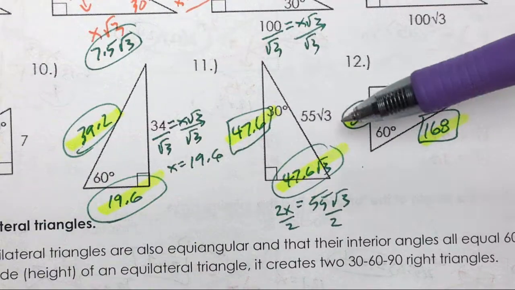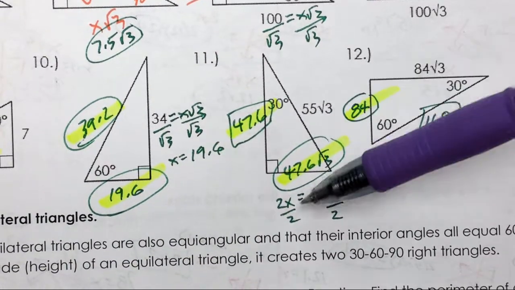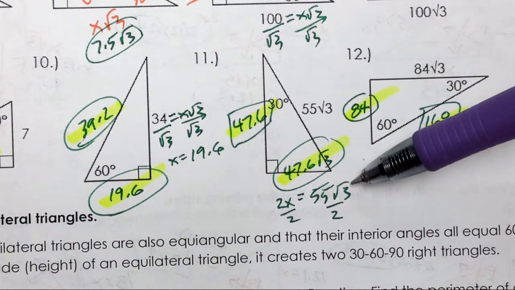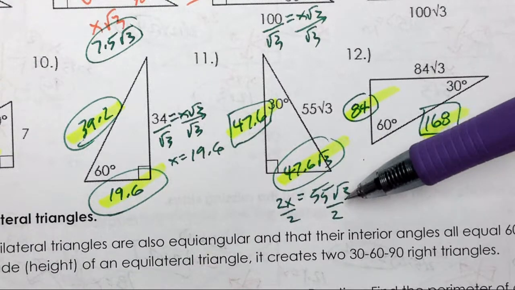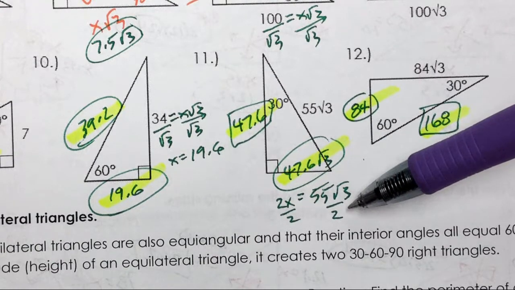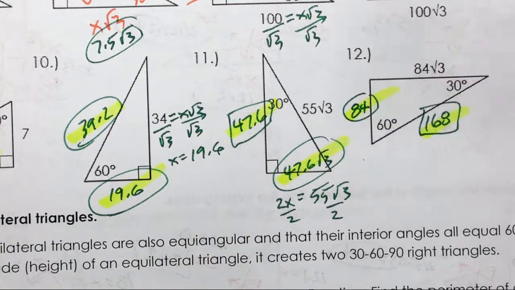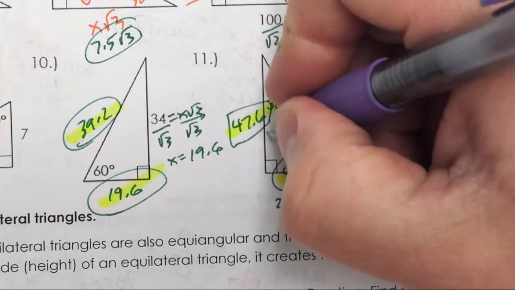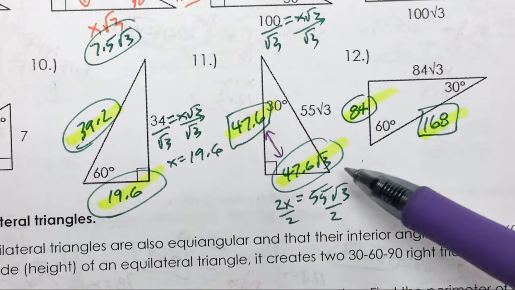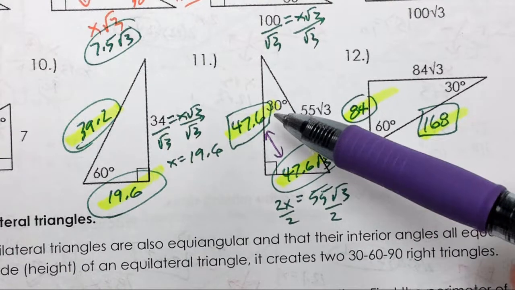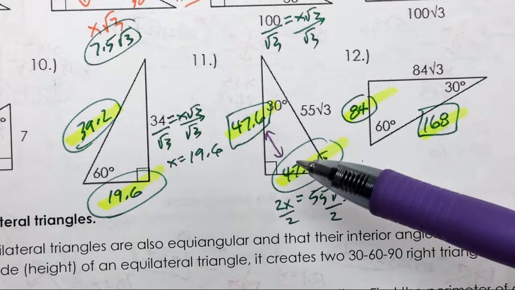Number 11, I had to set 2x equal to 55 square root 3. I divided 55 square root 3 by 2 and got a short leg of, oops, I have this backwards. My bad. So the short leg should be 47.6, and then the long leg should be 47.6 square root 3. Sorry, I got that backwards.